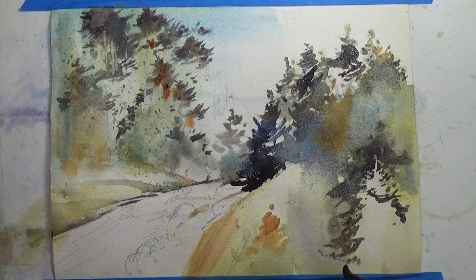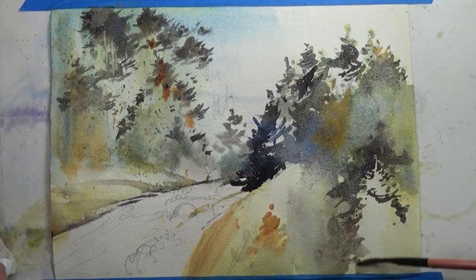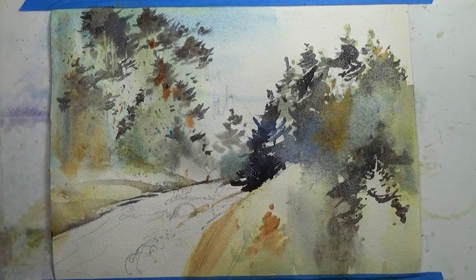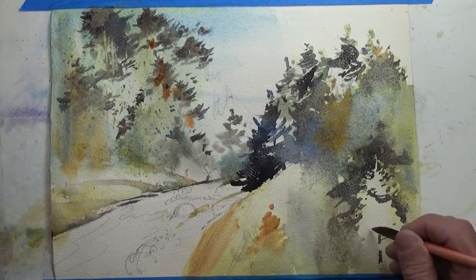All right, see? Maybe we'll just let that go. Let it just sort of run off a little bit. But we'll put the tree back in, make this thing here.